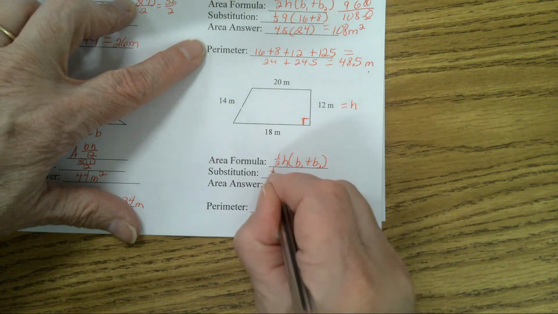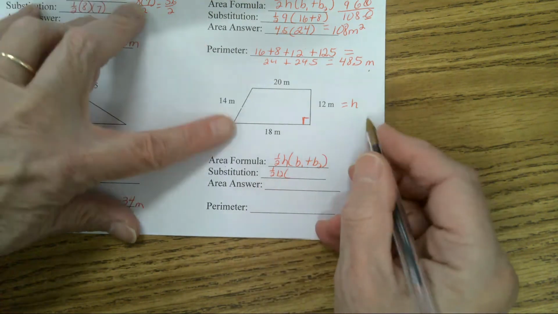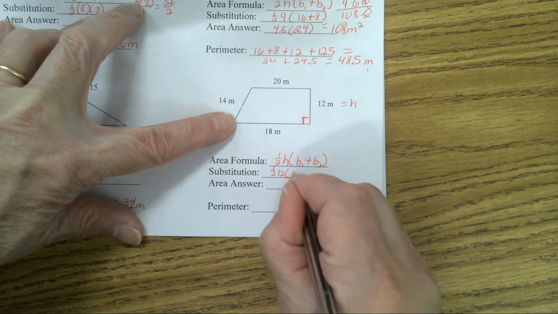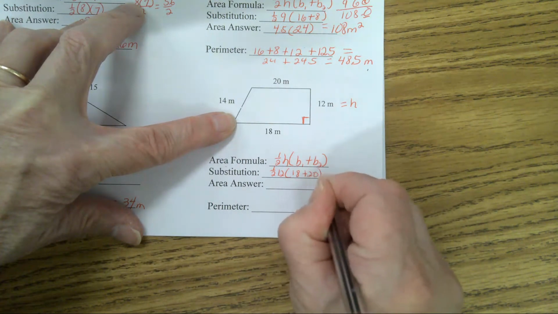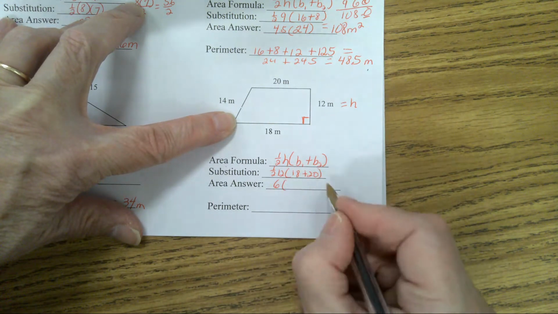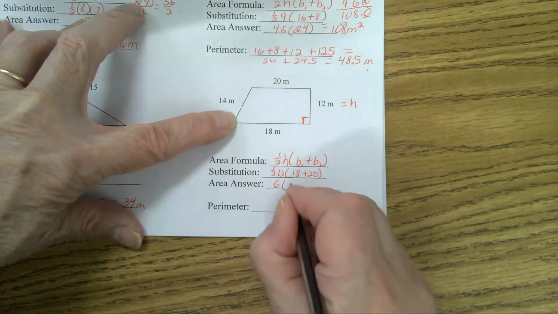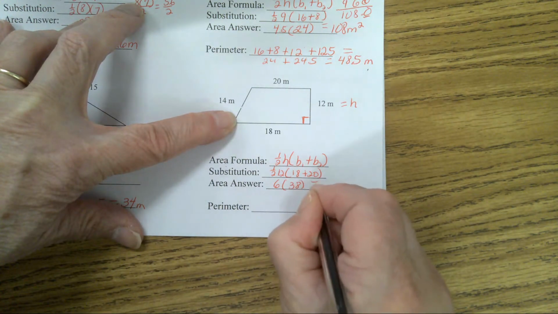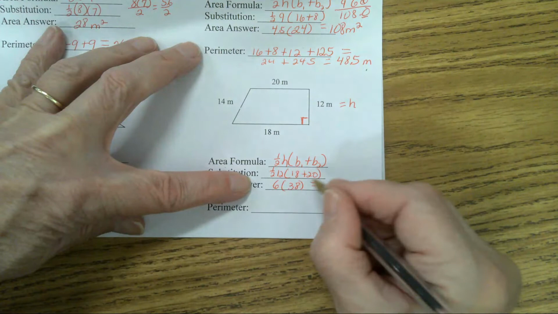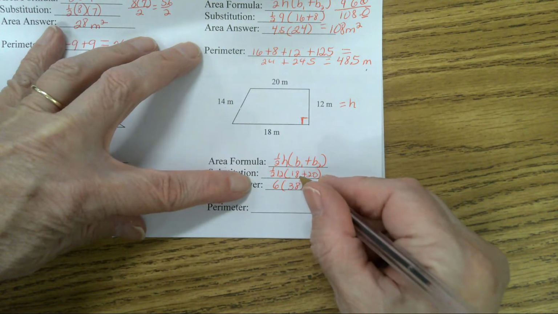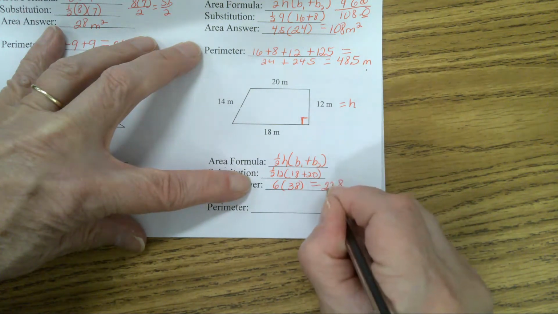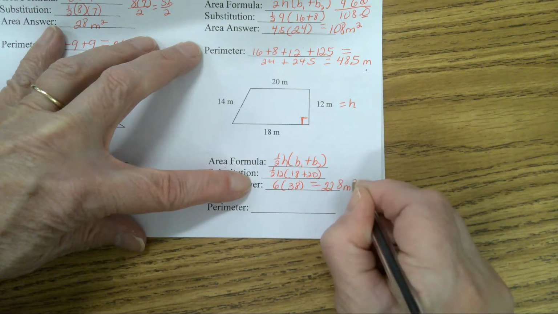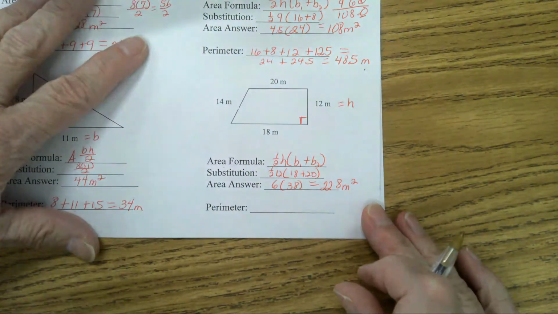Half of 12 is 6 times 18 plus 20. So 6 times 18 plus 20 is 38. 6 times 8 is 48, carry a 4. 6 times 3 is 18, plus 4 is 22. 228 meters squared. Any questions on that?